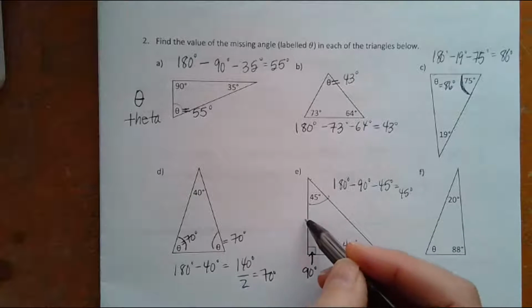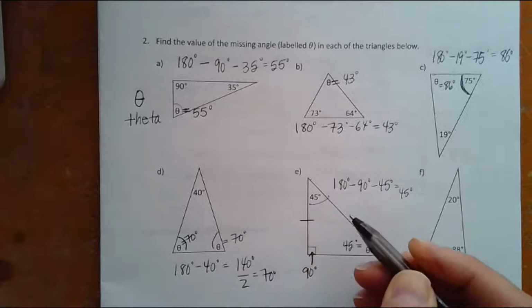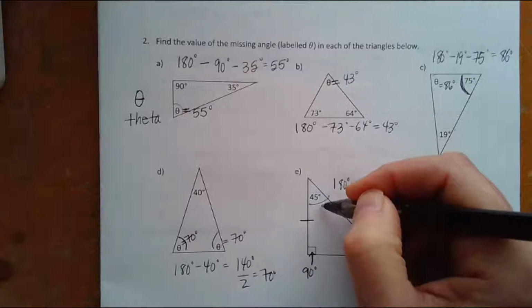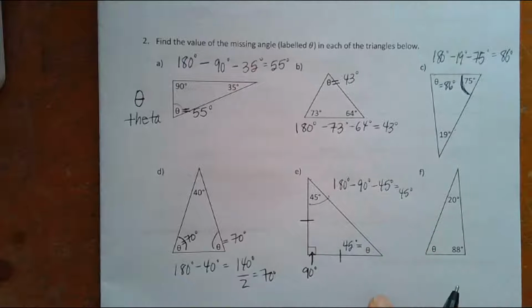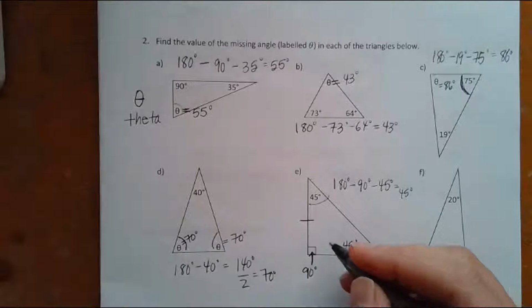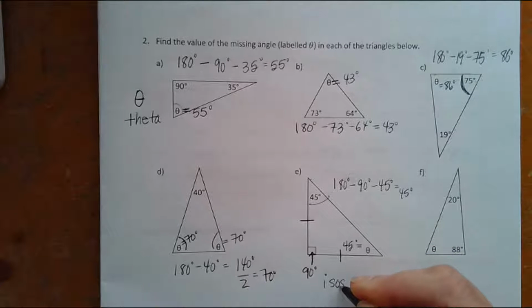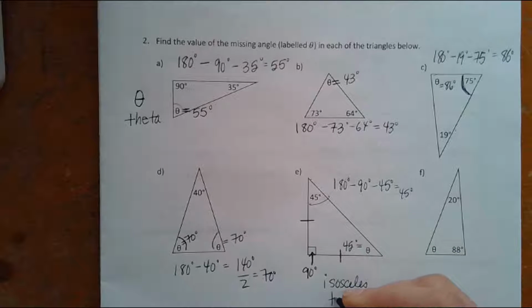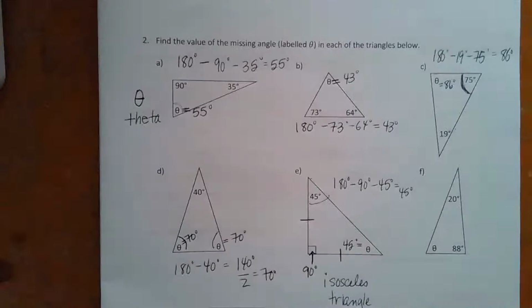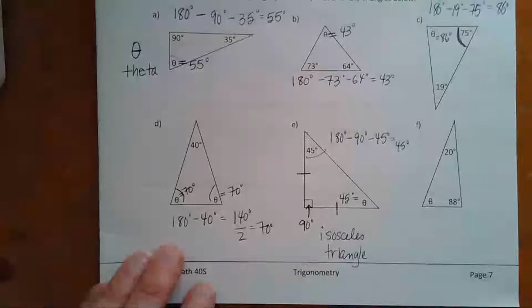This angle's partner side would be this one, and this angle's partner side would be this one. And when I have a triangle with two sides the same, it would be an isosceles triangle. Two sides the same is isosceles, three sides the same is equilateral.